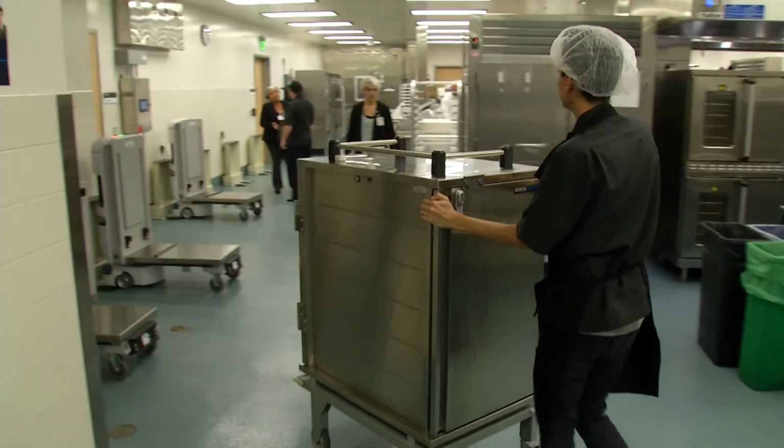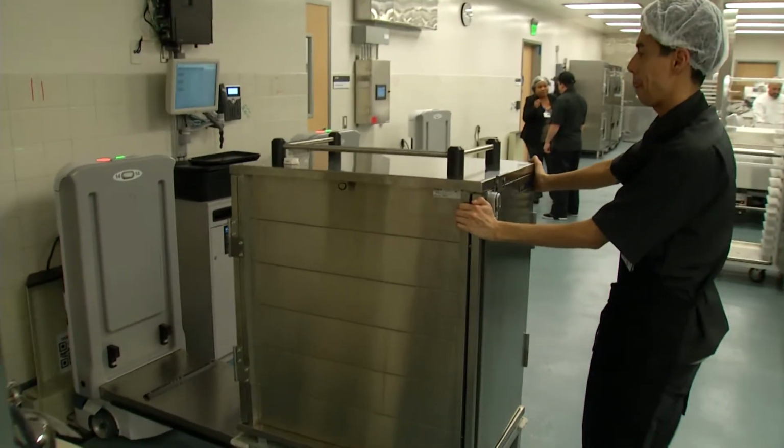So since we started using OneView, we have been able to realize some real time savings. The number of calls that the call center has to address have been lower, because we have on a given day 30 to 40% of the patients using OneView to place their meal orders, and this has definitely helped with our call center staffing.